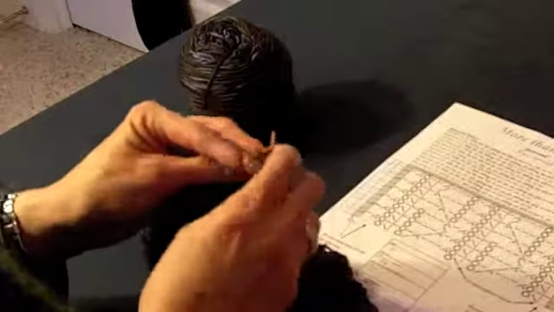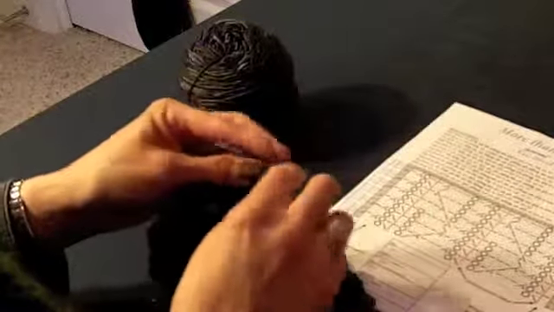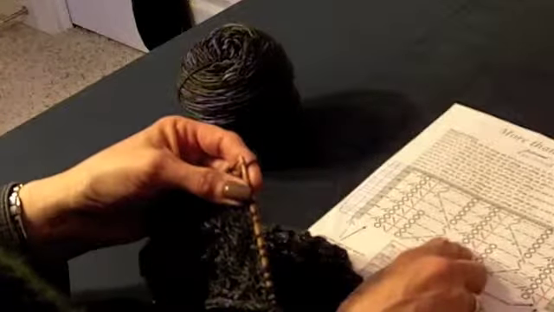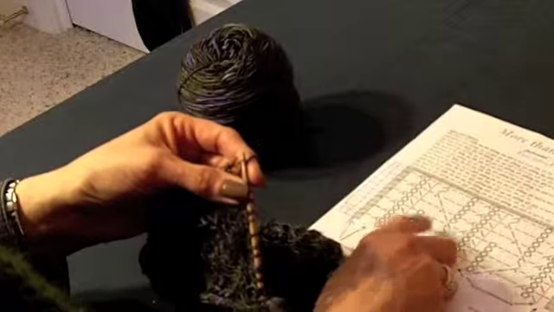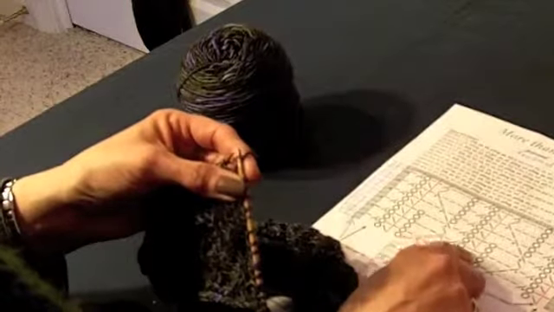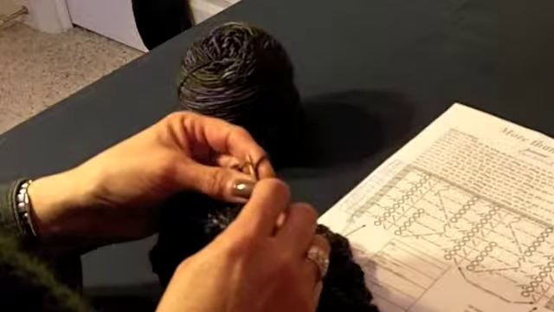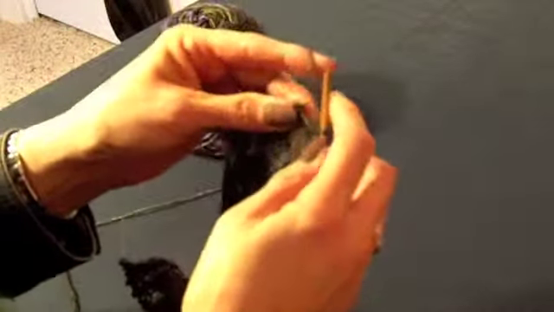Purl 1, yarn over, purl 3. Purl 2 together, purl 1, purl 2 together, yarn over, purl 1. When I'm doing my little chant, you'll notice this ends on a purl 1, but it also begins on a purl 1. So as I get going, I will frequently say purl 2 to myself, yarn over, purl 3, and so on. And then we're going to end up this wrong side row, as always, with a purl 2 together, yarn over, purl 2.